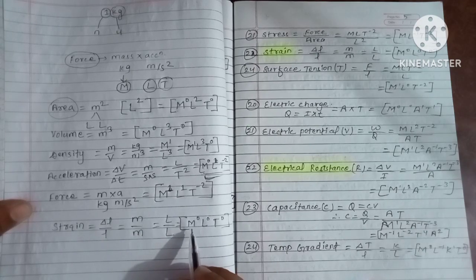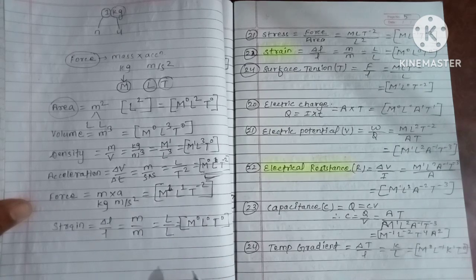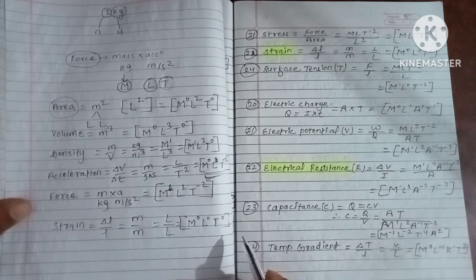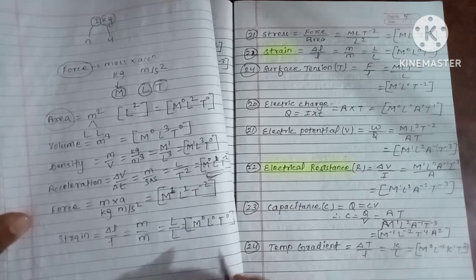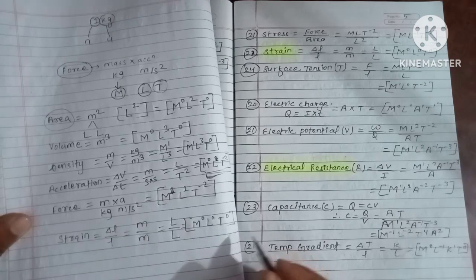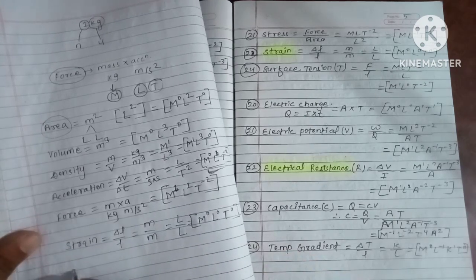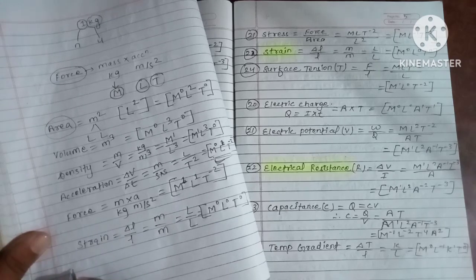Let's take another example. Till now we have only written in terms of M, L and T, but sometimes we get a condition of dimension where ampere is used, A. Similarly M, L, T, A. Sometimes we get K also in terms of temperature. So let's take another example where we get M, L, T and A also. So see here one example.